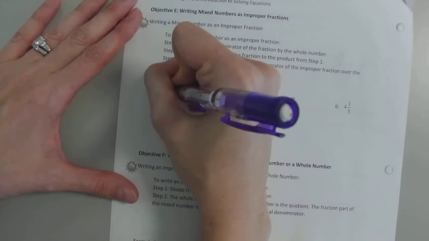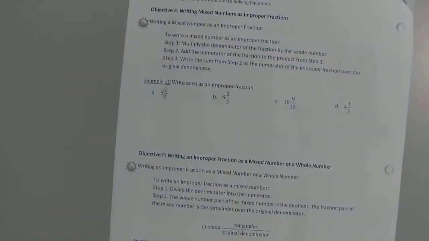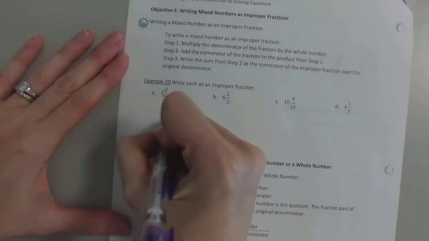So what you're going to do is take the denominator times the whole number, and then add the numerator to that, and that's going to be your new numerator, okay? And then your denominator stays your denominator. Some of you might have had teachers that did this: you do times, plus, like that.